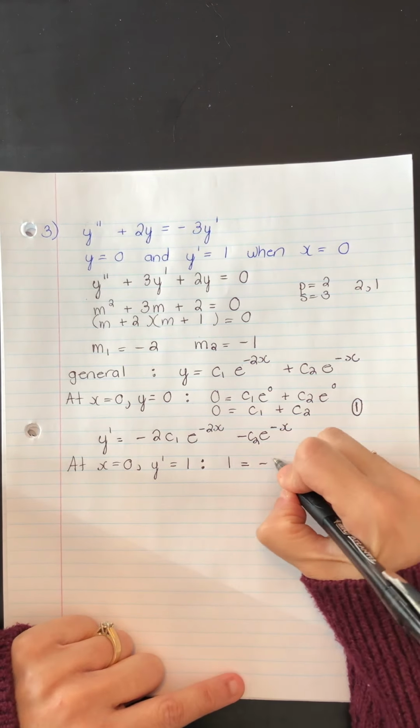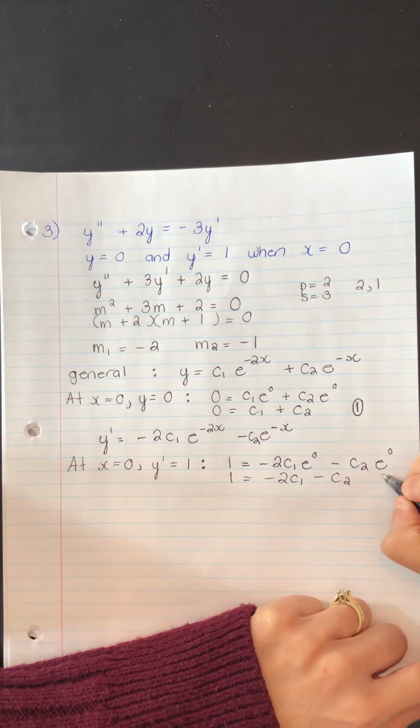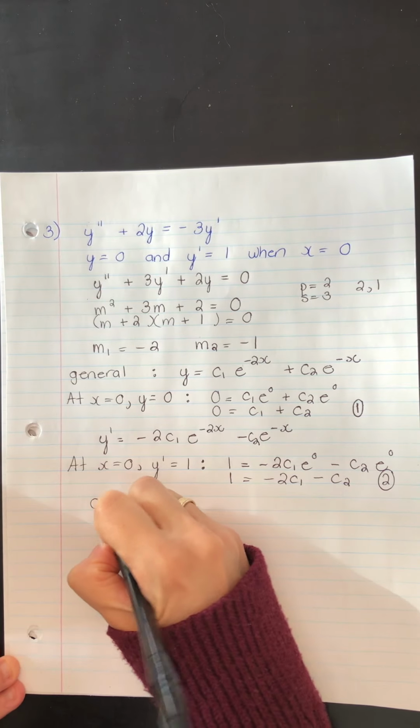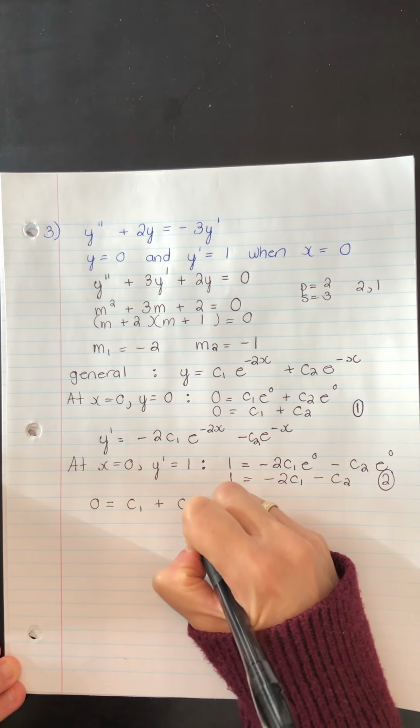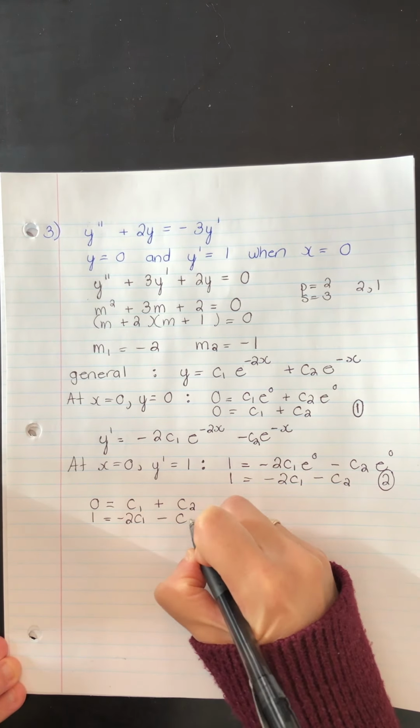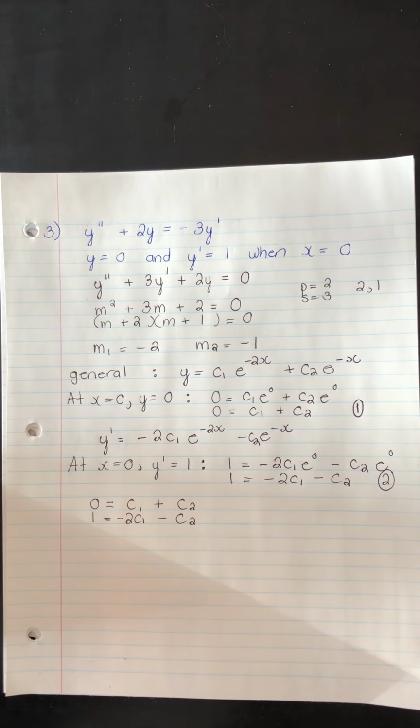-2c1 e to the 0 minus c2 e to the 0. Or 1 is -2c1 minus c2. And that's equation 2. Okay, so I have one equation in two unknowns and a second equation in two unknowns. And so that is now enough to solve for c1 and c2. So I'm going to write those equations so that they are near each other. And now you can solve them using some methods we reviewed quite a long time ago.